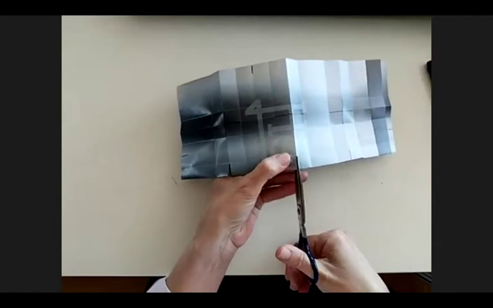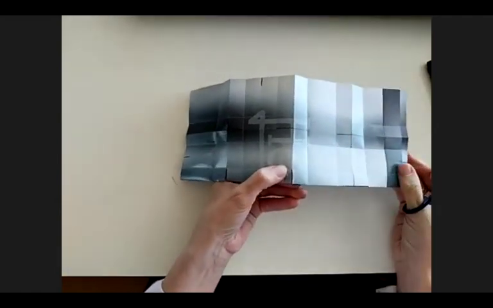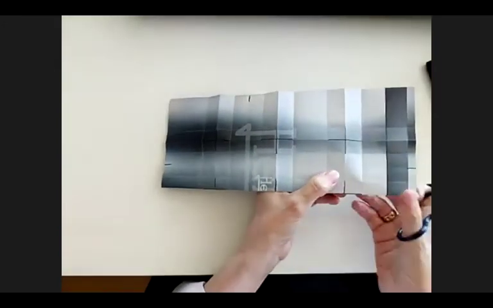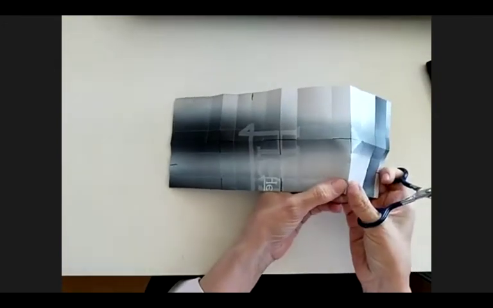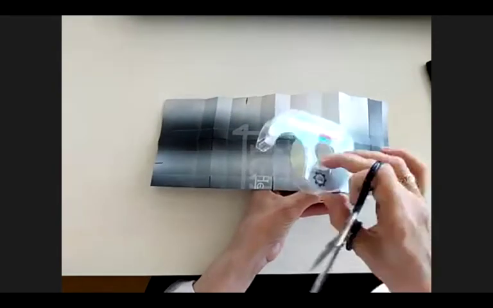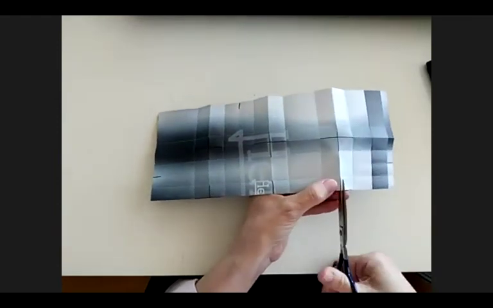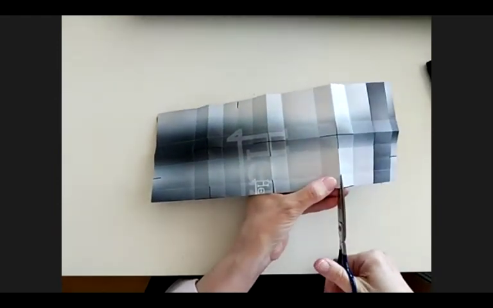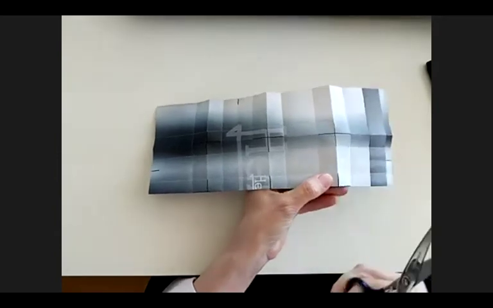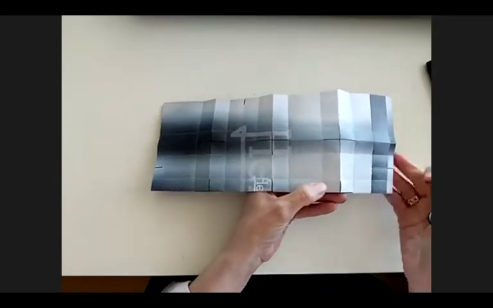Now, what happens if you accidentally cut a valley? If you mismarked like I did on that first row, and you realize that, oops, I cut the wrong thing, that's where handy dandy tape comes into play. Just tape it up and cut the right cross section. You tape it on this side of the paper because you won't see that when you open it up.